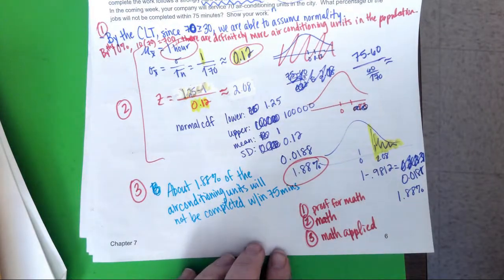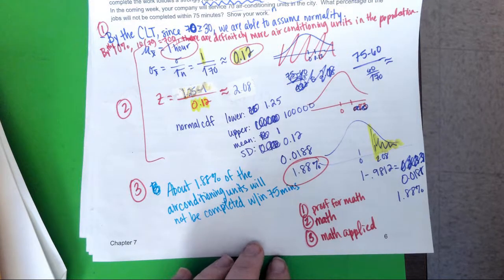Now that I got 1.88, what does that mean in life? Which is the part Kenzie's good at.